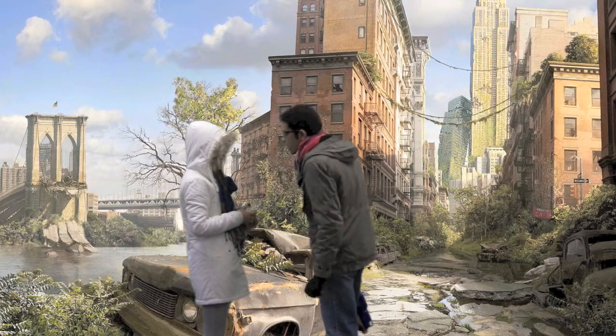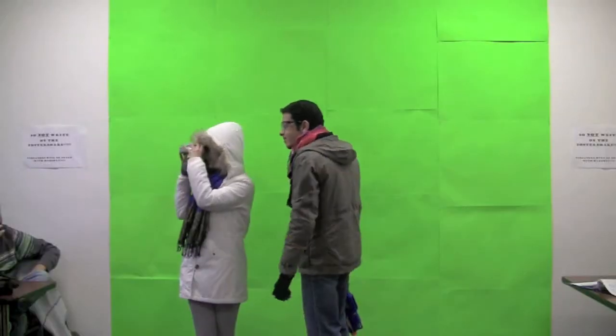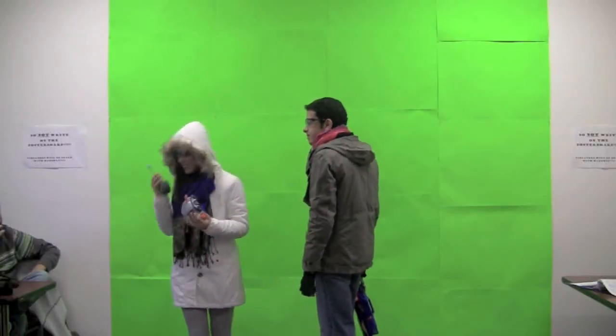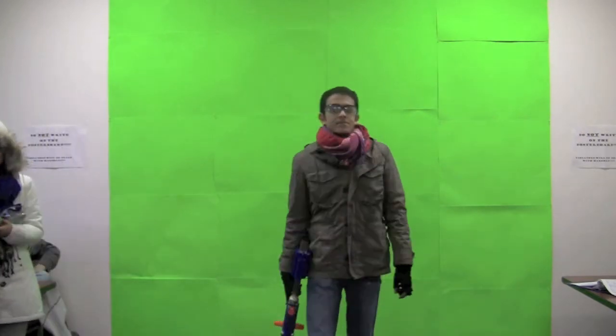So here's a brief example of students shooting in front of the green screen and then taking the green out and putting the background in front of it.